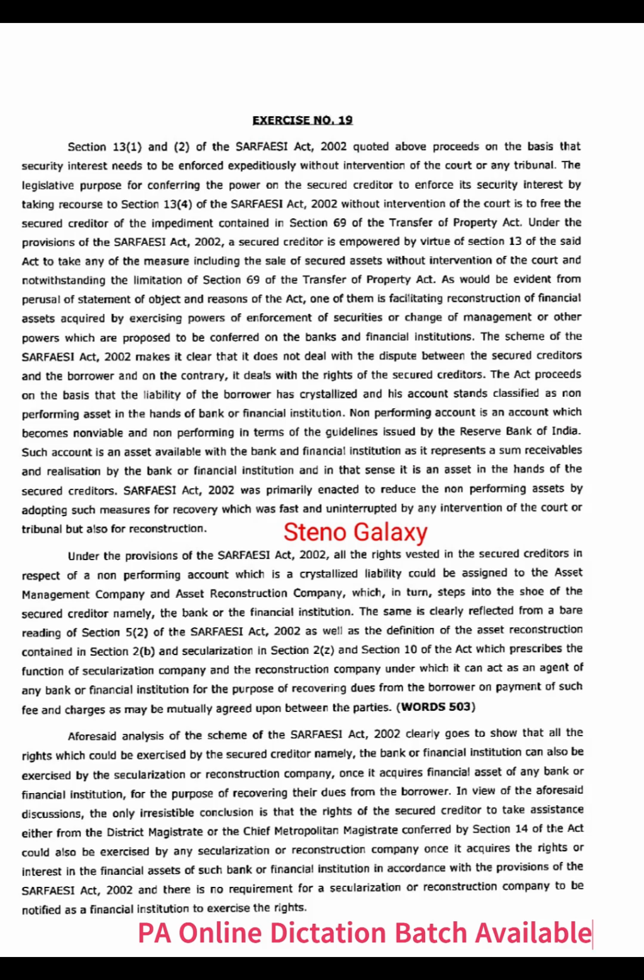One of them is facilitating reconstruction of financial assets acquired by exercising powers of enforcement of securities or change of management or other powers which are proposed to be conferred on the banks and financial institutions.